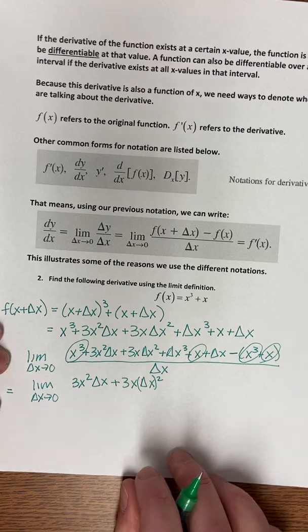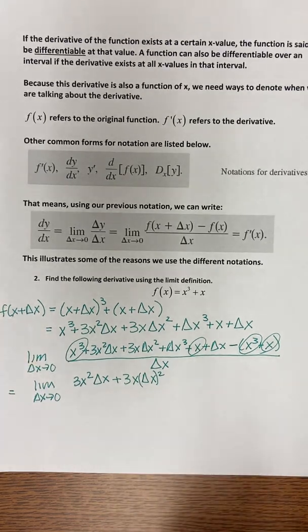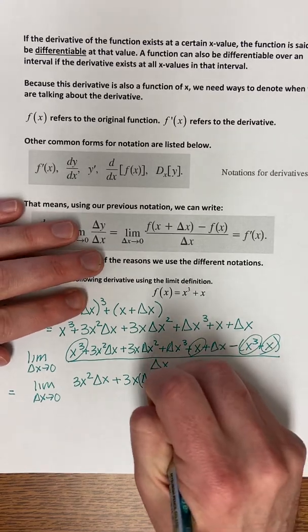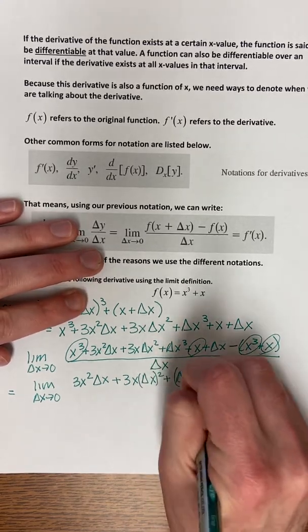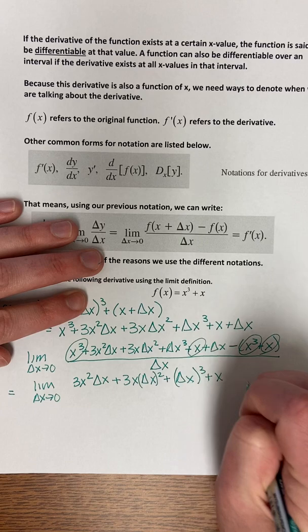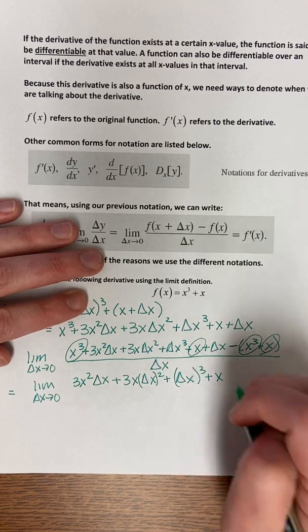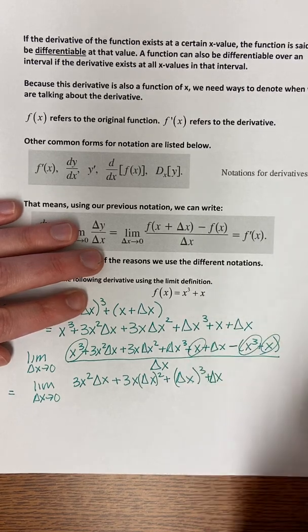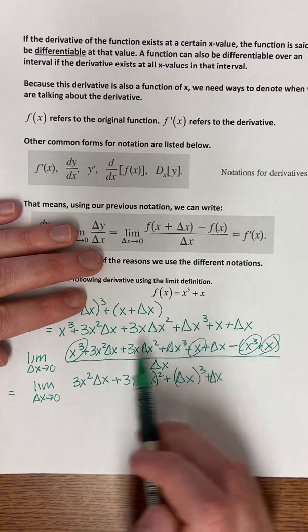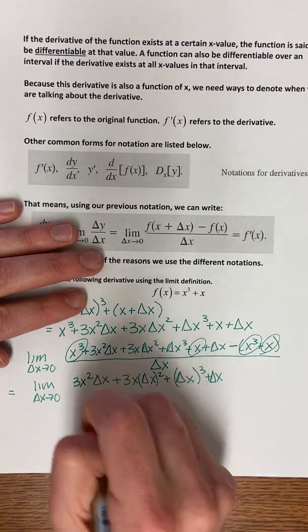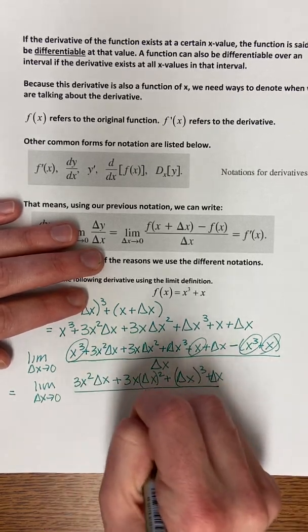If you prefer, we can write it as (delta x) squared like this so that it's not confusing what the squared is applying to. It's to the whole delta x. Plus delta x cubed plus x, well, it's not plus x, sorry, plus delta x. Those are the ones that we have left, divided by delta x.